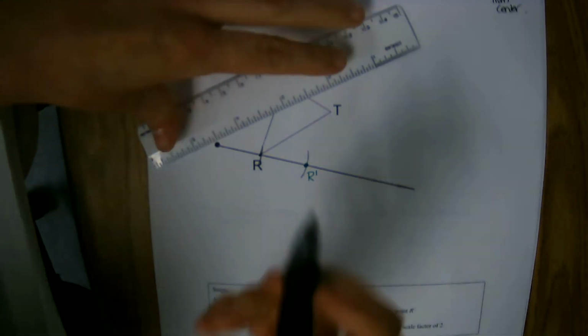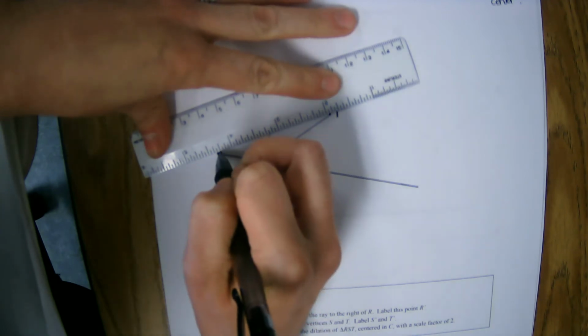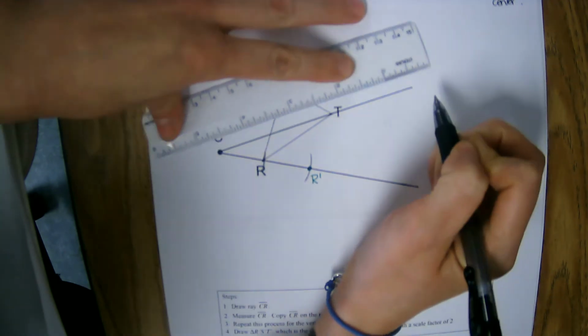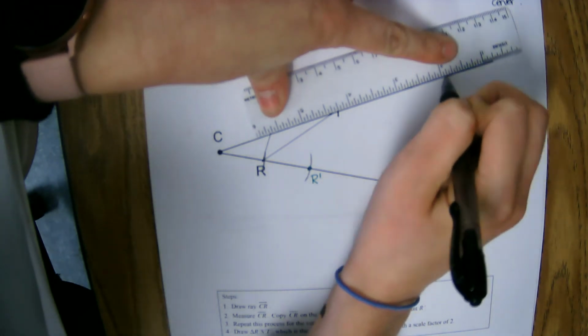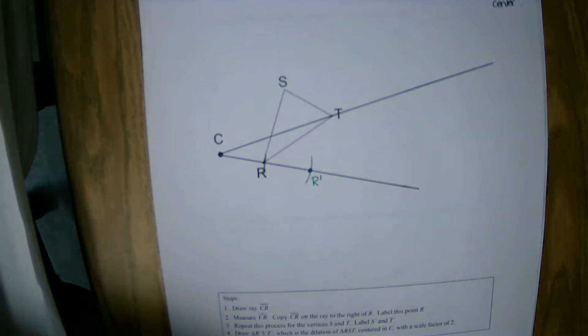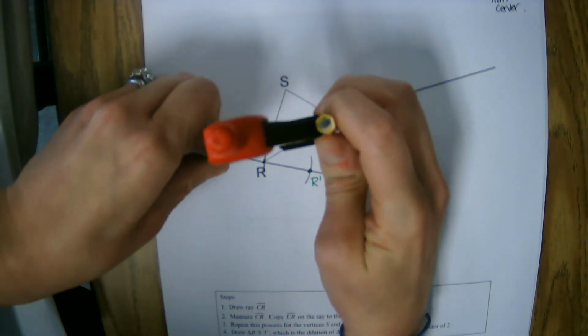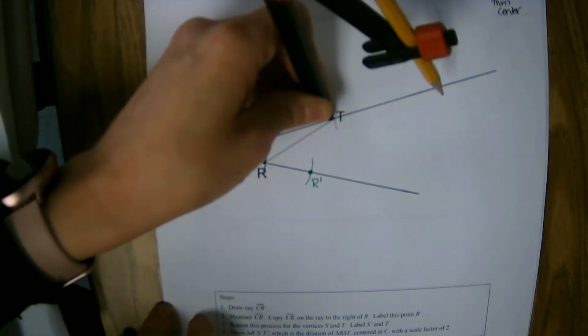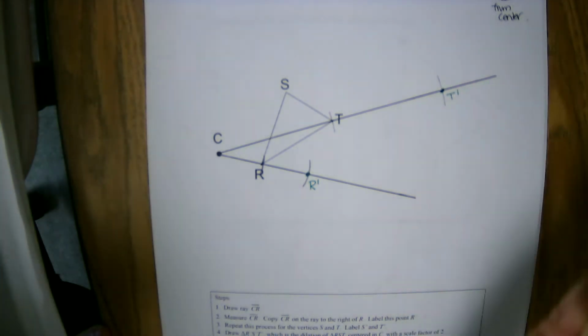All right, so I'll do T next. And this one, I know I'm going to make it double the length, so I need to make it a little longer here. Use my compass, put my point at C and the pencil at T. Mark that off. Make sure you show that mark. Then put your point at T and mark that off again. Same distance. So now that's T prime.